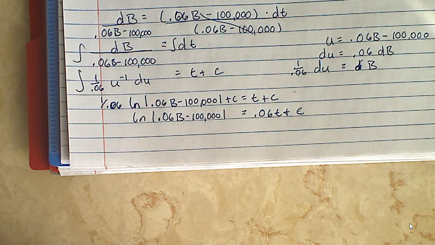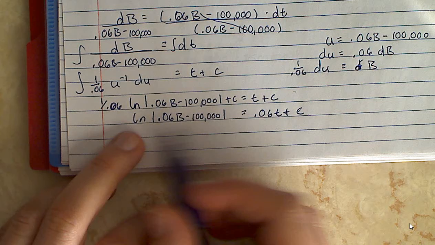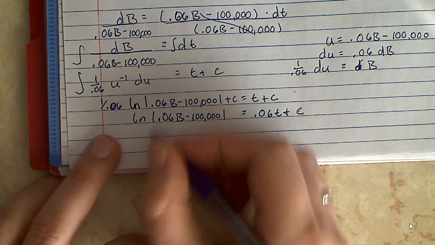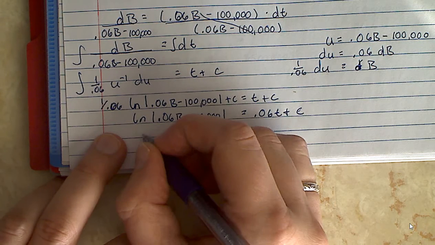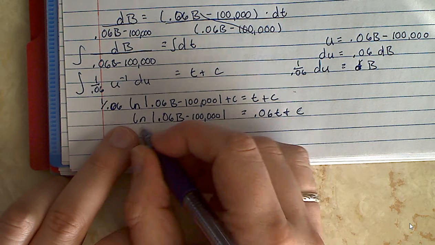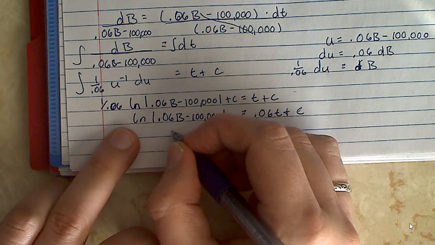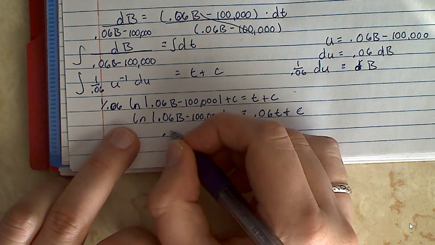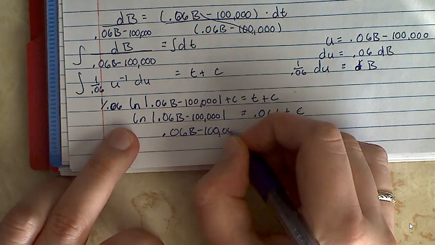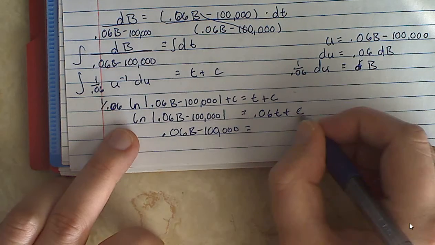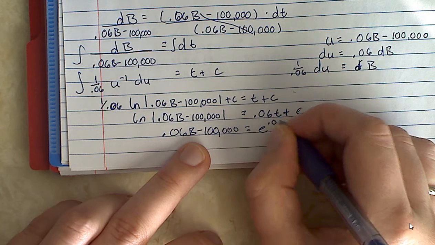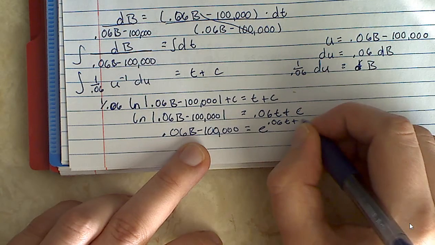It's not 10. Okay. Now, how do you get rid of natural log? E. Yeah, you raise it to, you do e to that power. So I'm going to do e to this power, and I'm not even going to have you guys write that out. If I do e to this power, it's just whatever was inside the natural log, which is 0.06b minus 100,000. And then over here, I have to raise all of this stuff to e. So this is going to be e to the 0.06t plus c.